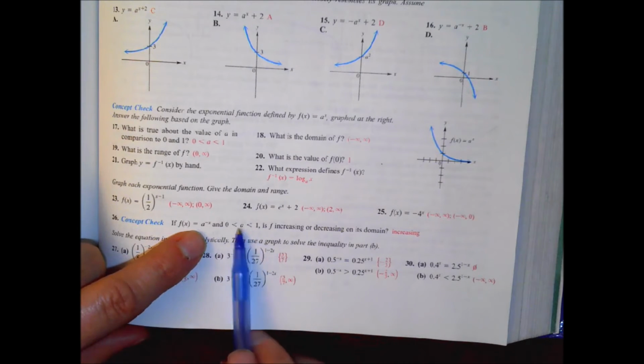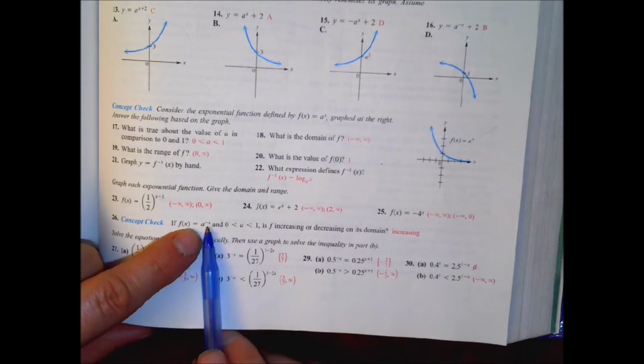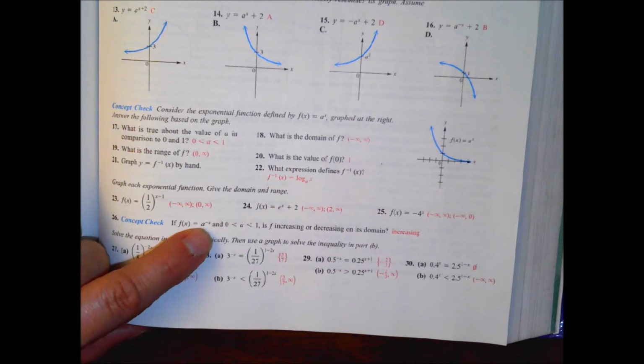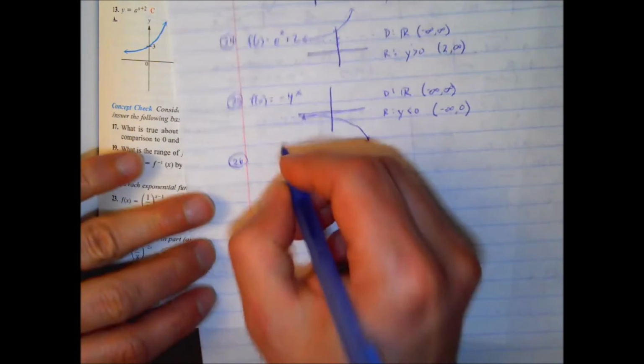Okay, and actually we're equal to, so it can be equal to here as well. So we should have that there like that. Okay, number 28.